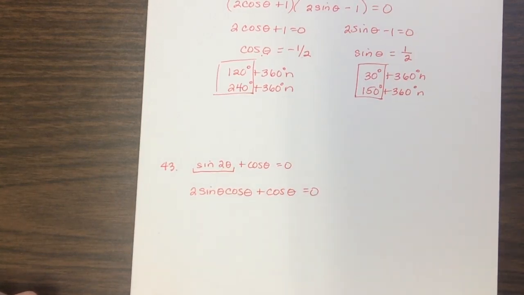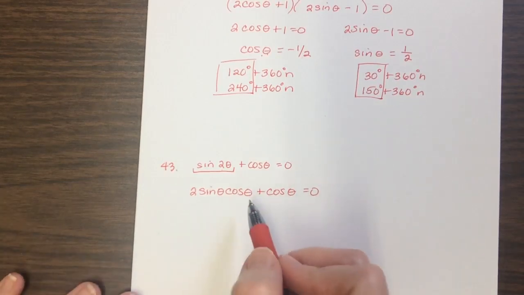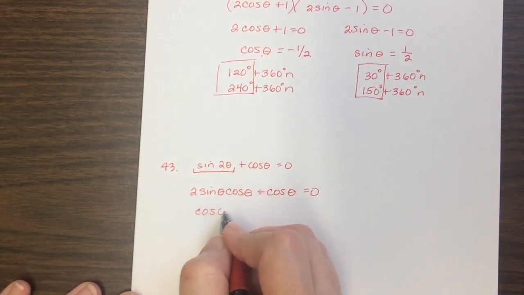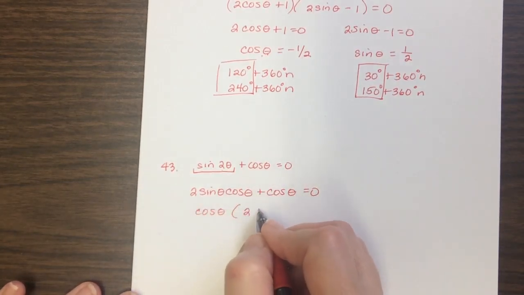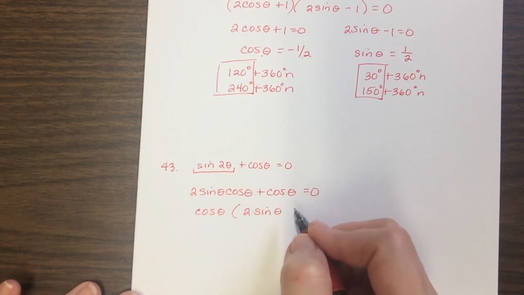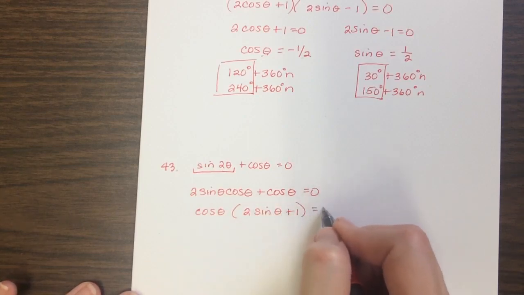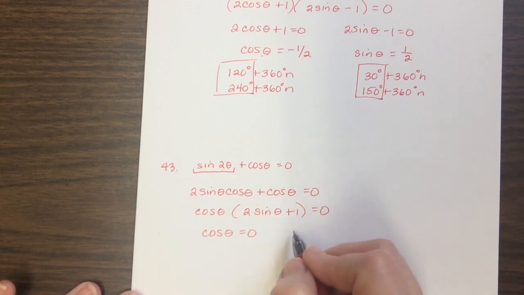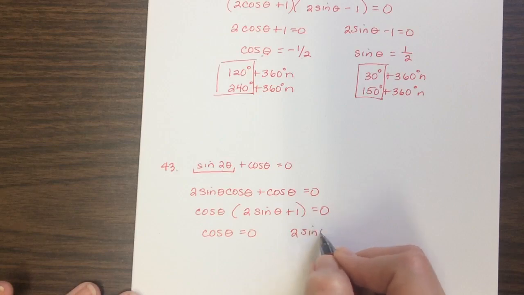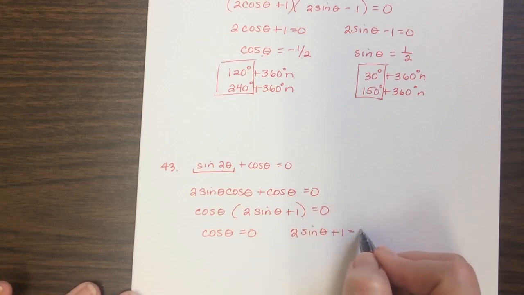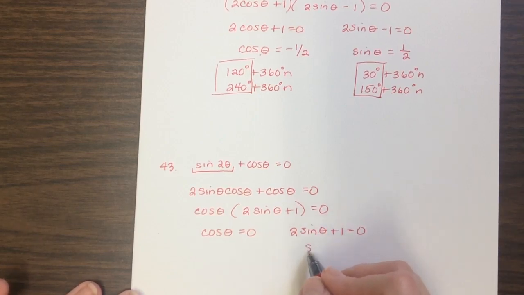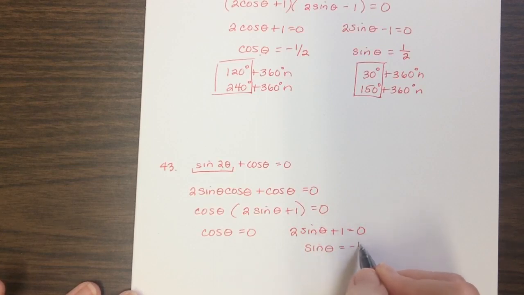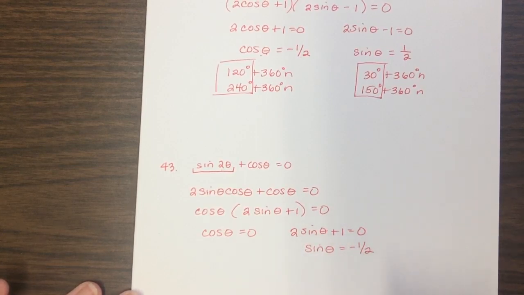Now I'm looking at this and saying, can I factor this? Can I break this up? Yes, I've got a common factor in both. And when I factor that out, I'm left with cosine theta times 2 sine theta plus 1 equals 0, which means cosine theta equals 0, and 2 sine theta plus 1 equals 0. And we've dealt with this one all day, so we've got sine of theta equals negative 1/2, and we've got cosine theta equals 0.